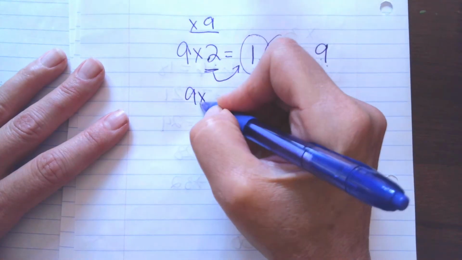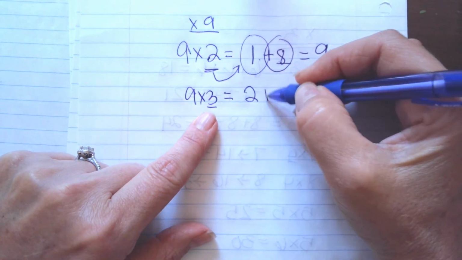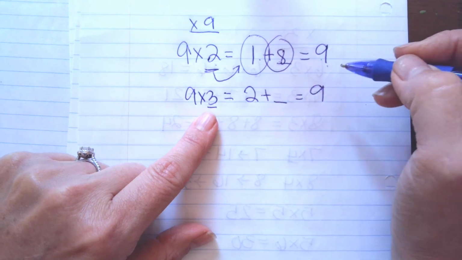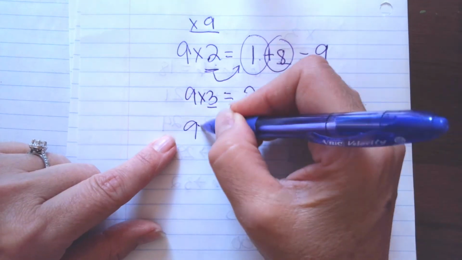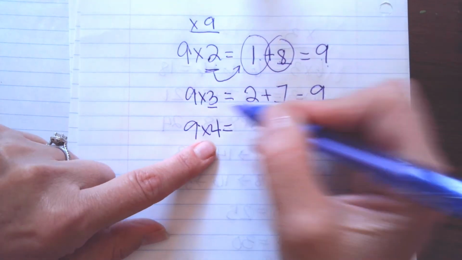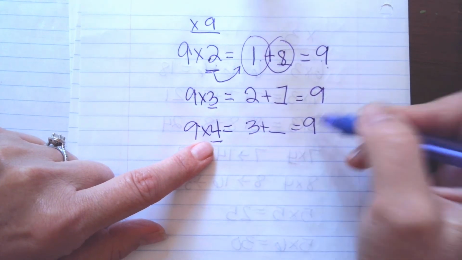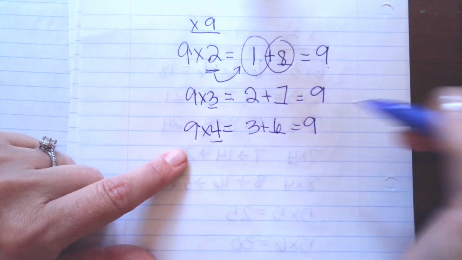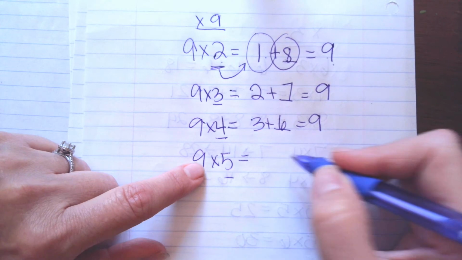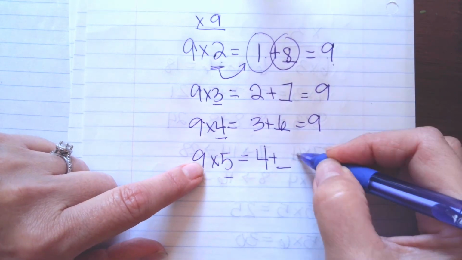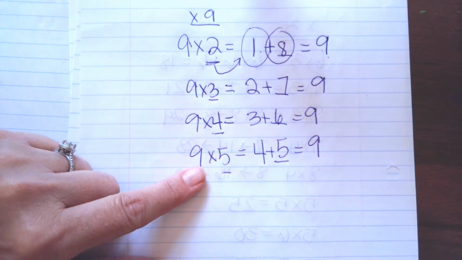9 times 3, we're going to do what's 1 less than 3? 2. 2 plus blank equals 9. 7. So it's 27. 9 times 4, what's 1 less than 4? 3. 3 plus something equals 9. It's a 6, so it's 36. 9 times 5, what's 1 less than 5? 4. 4 plus something equals 9. 4 plus 5, so the answer is 45.